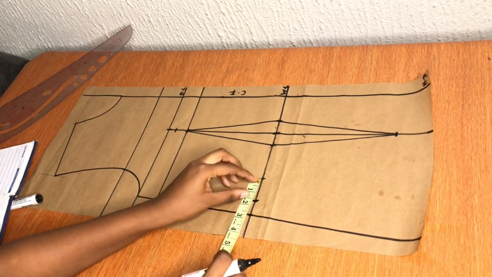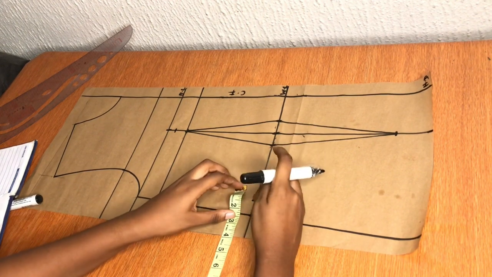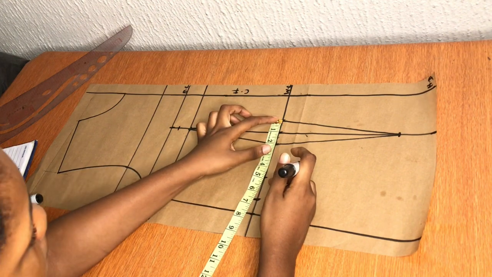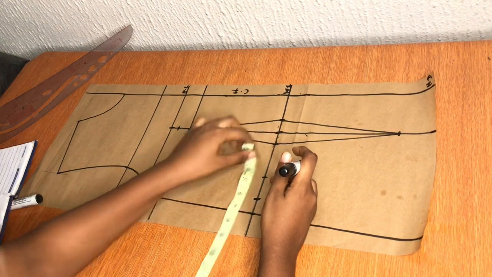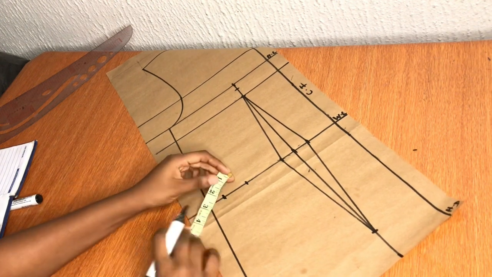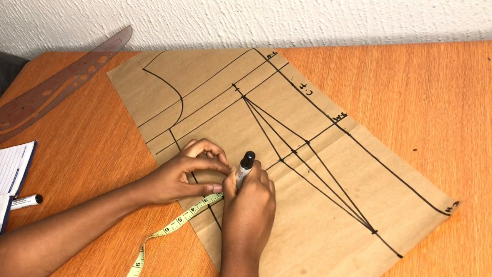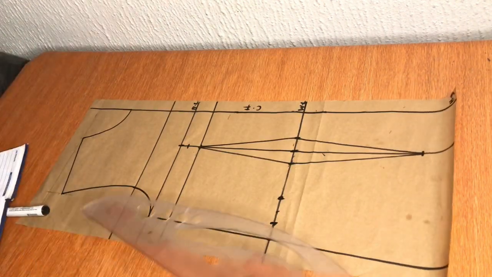So if you measure from your old waist to your new waist, it will give you the exact same number you have for your dart. But if it doesn't, please confirm that your calculation is correct, and also do not approximate if you notice that it's not giving you the same thing. But what I have here is exactly the same thing, so we can proceed to the next step.